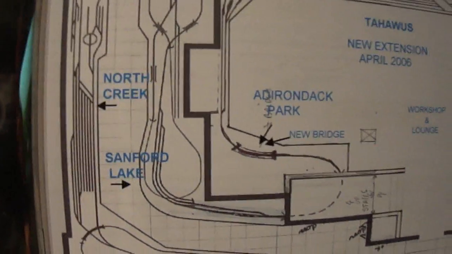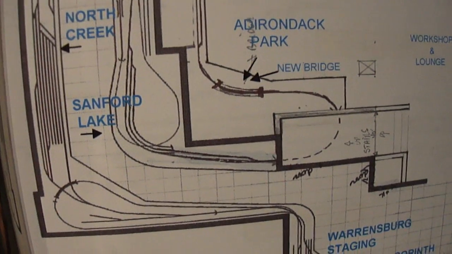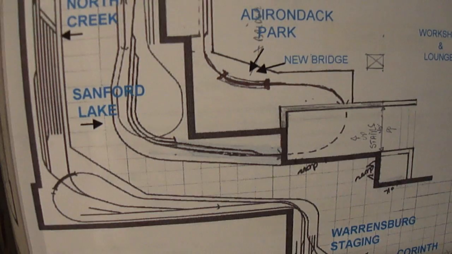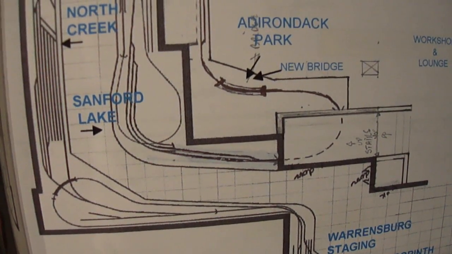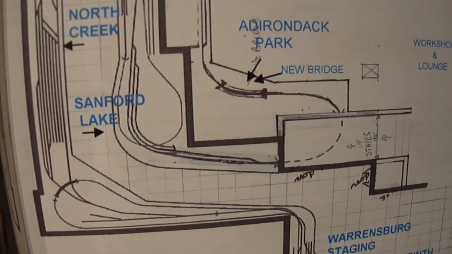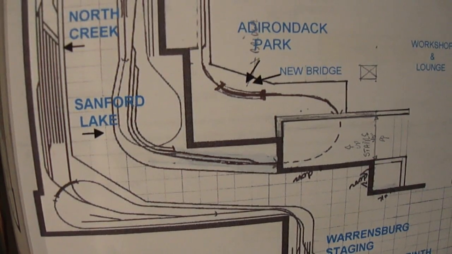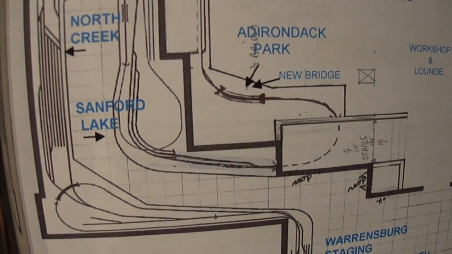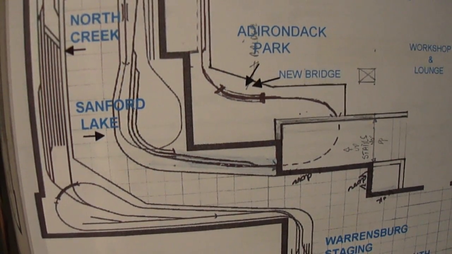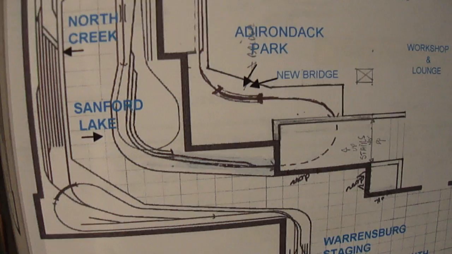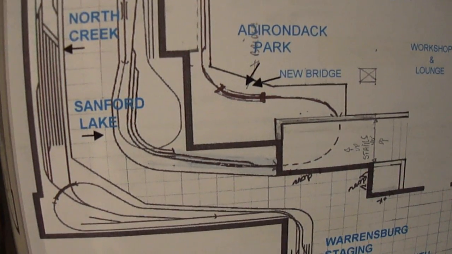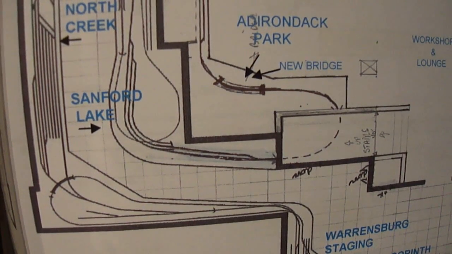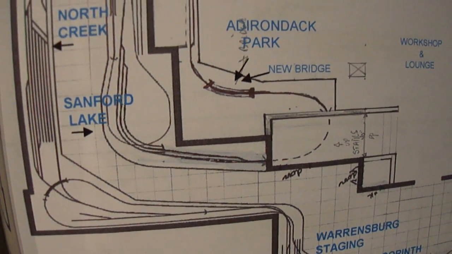So now that we're at Sanford Lake, it's a small town. It's right here, on that, okay, and it's a passing siding, and on the D&H actual branch, it's called Stillwater, and I've got a milepost that says Stillwater. That's the only siding between Tahawus and North Creek, and that's where they set the retainers. The trains would all stop there, set the retainers.